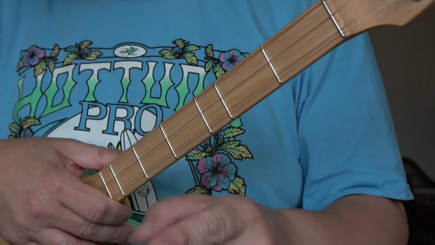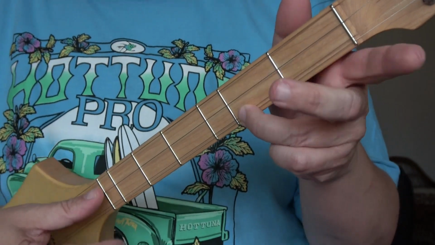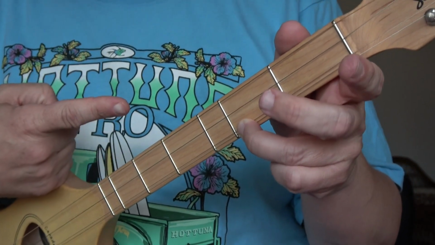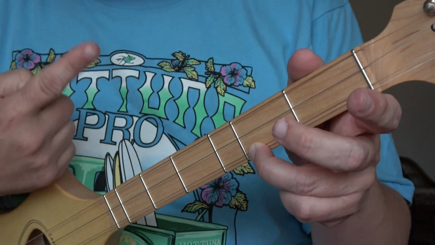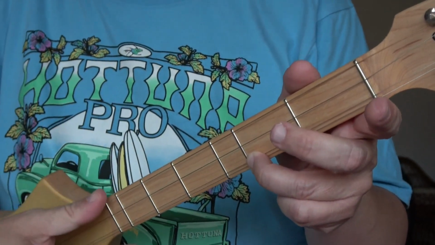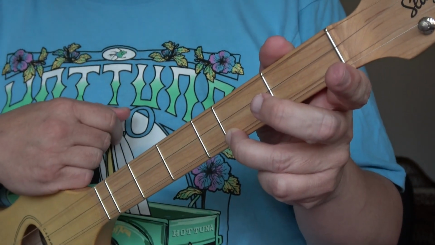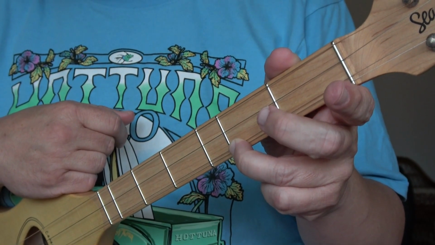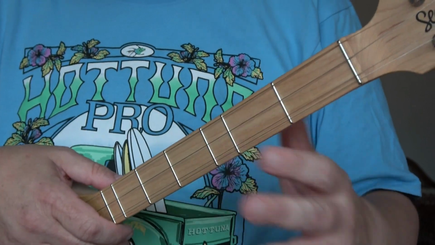So for the majority of songs you're going to play in the key of G, your G chord is the chord you're going to start with because that's the key you're in. 99% of the time you will start with that G chord if you're playing a song in the key of G.